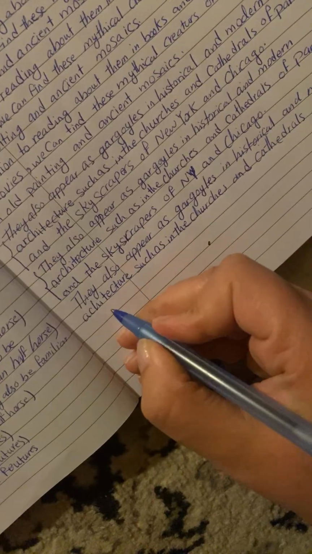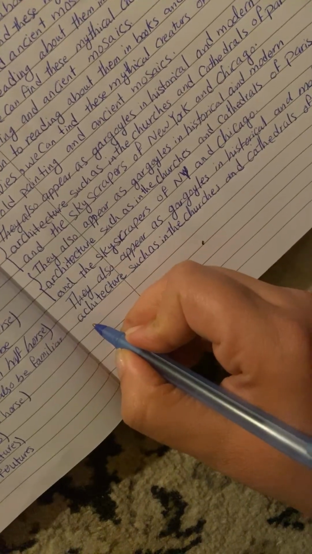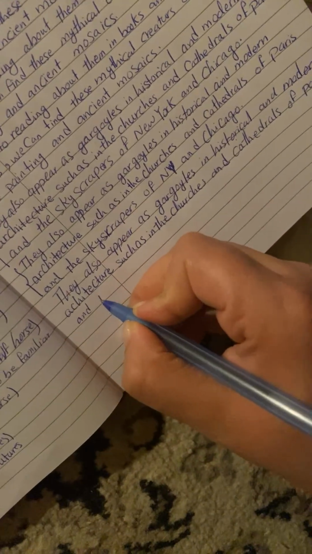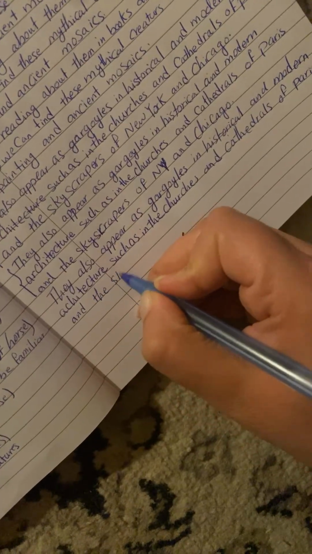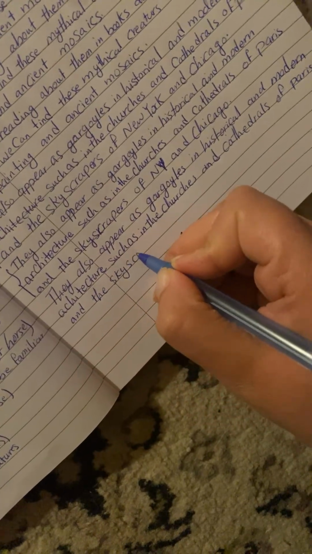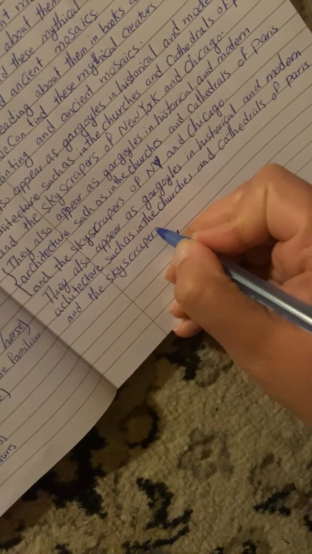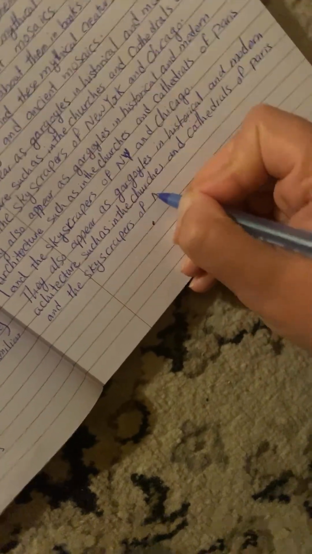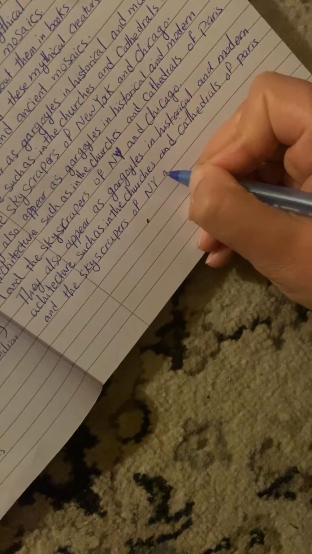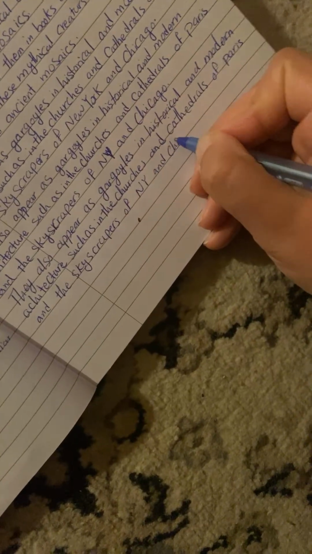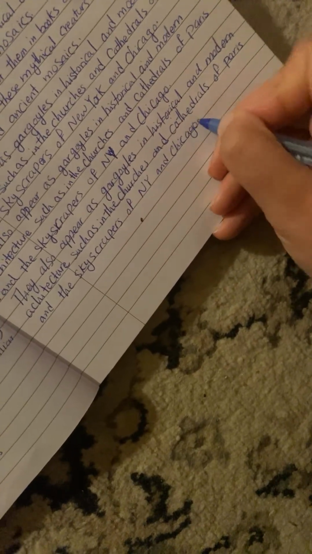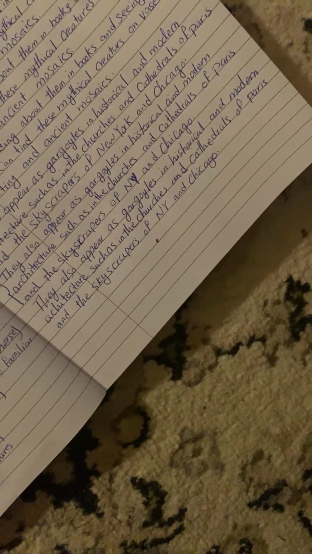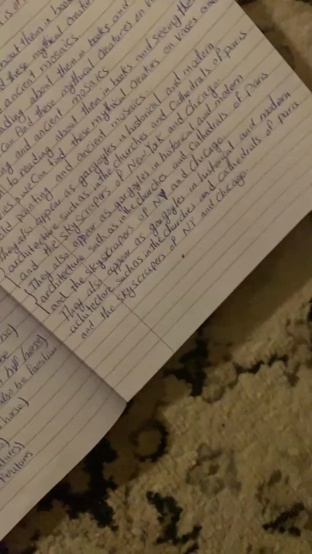And the skyscrapers of New York and Chicago, right?